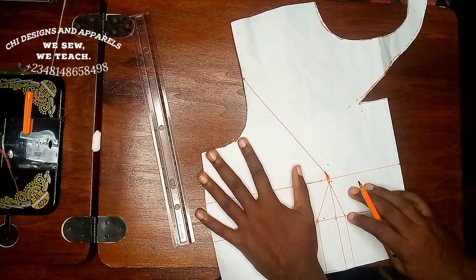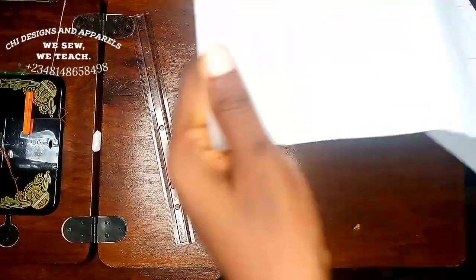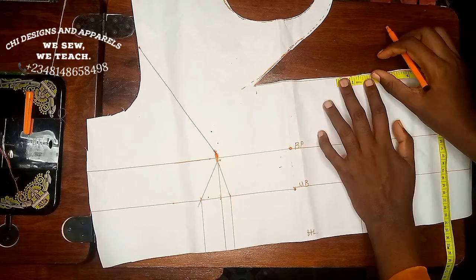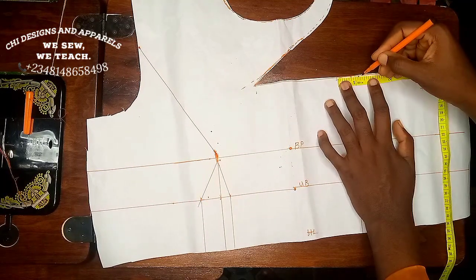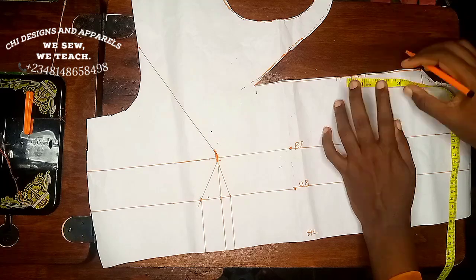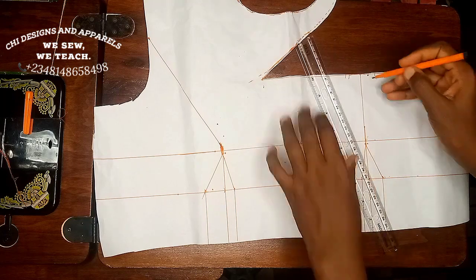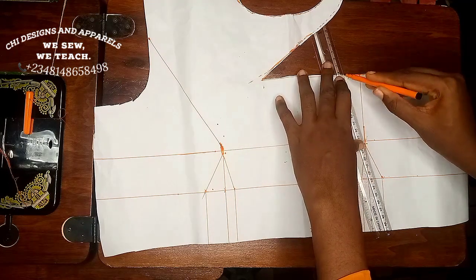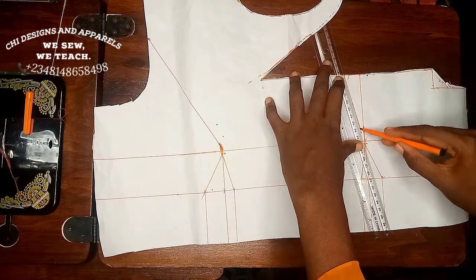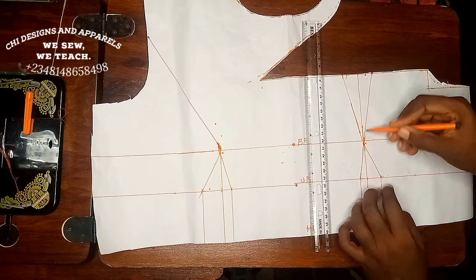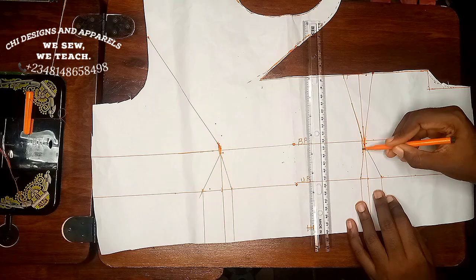Now after I have marked my princess dart, I'll open it up like this and I'm going to tighten the above bust here. I'm going to be marking a total of 1.5, that is 0.75 at each side. I'm going to connect this line to the bust point. I'm actually tightening the above bust so that I will not have any gapping at the neckline. Now I'm going to blend this point so I don't have any sharp angles.